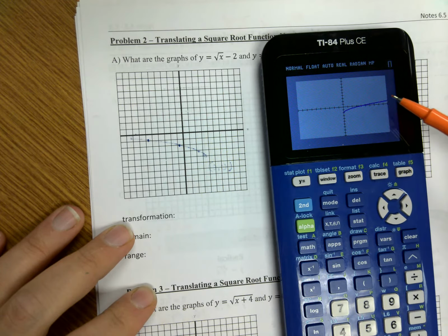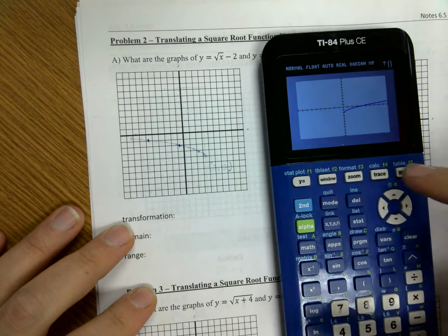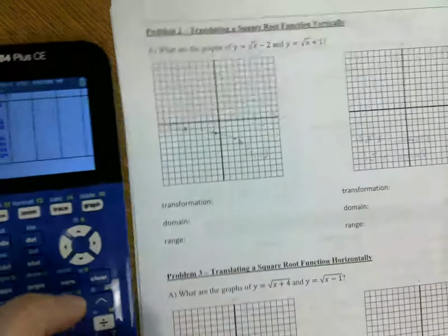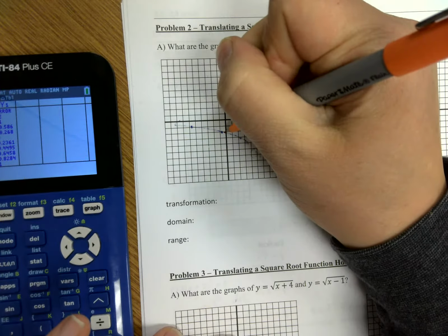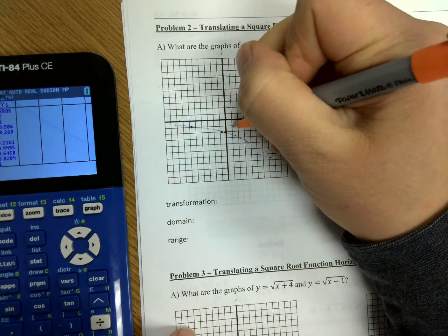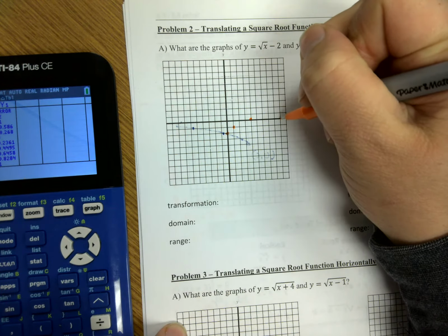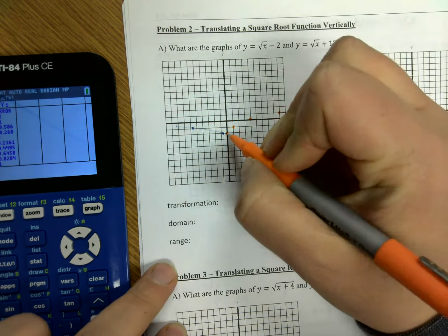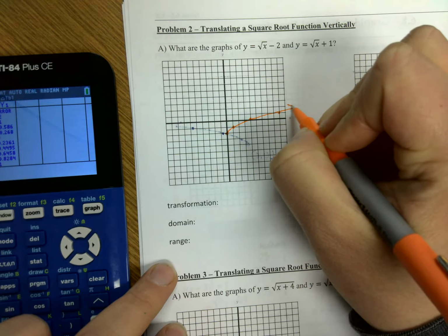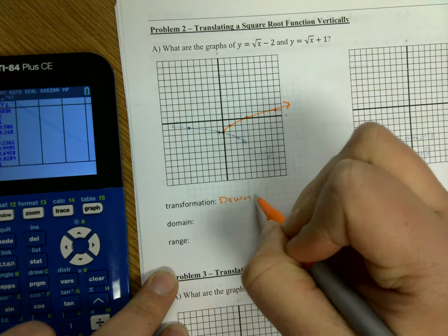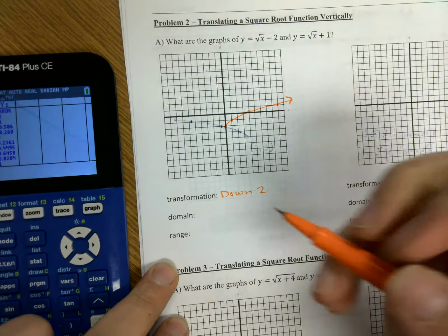If you push graph, sometimes you can visually see, okay, this is what my graph should look like. If I go to my table, plug in these numbers, my first number is 0, -2. Next number is 1, -1. I have 4, 0, and 9, 1. So again, do not go past that first point. My transformation moved down 2 because of this 2 right here.